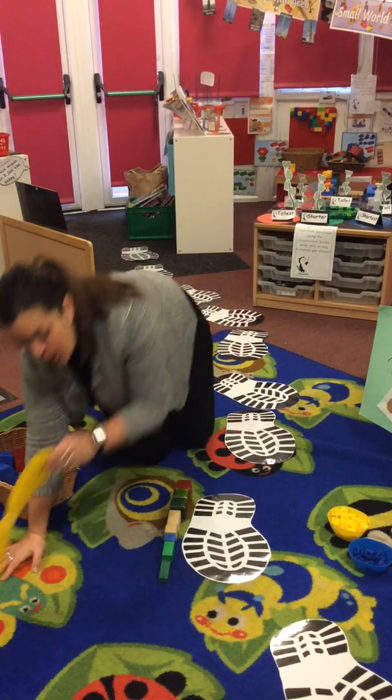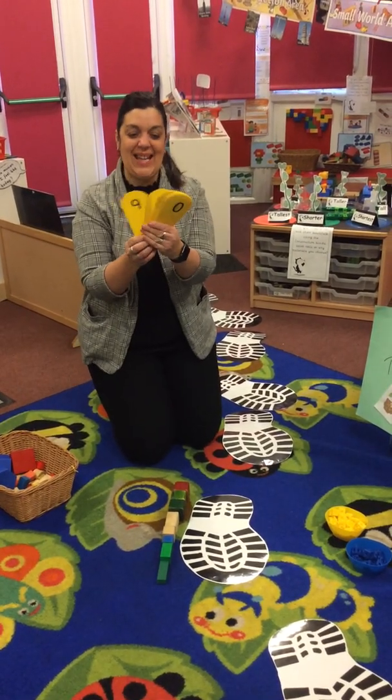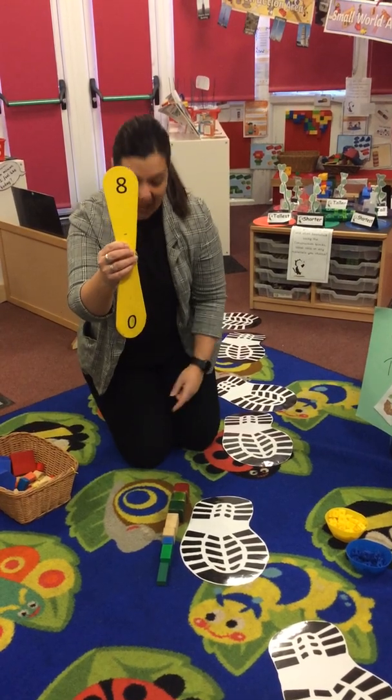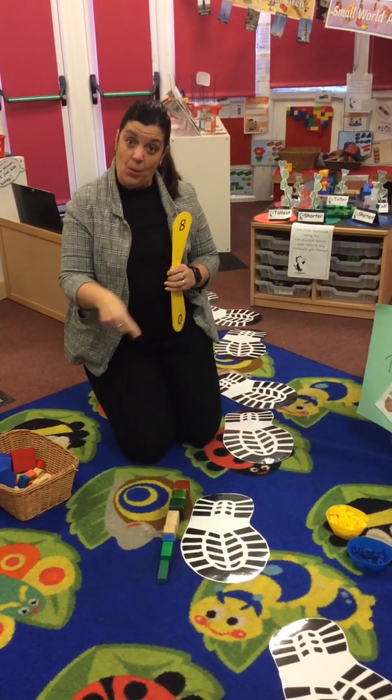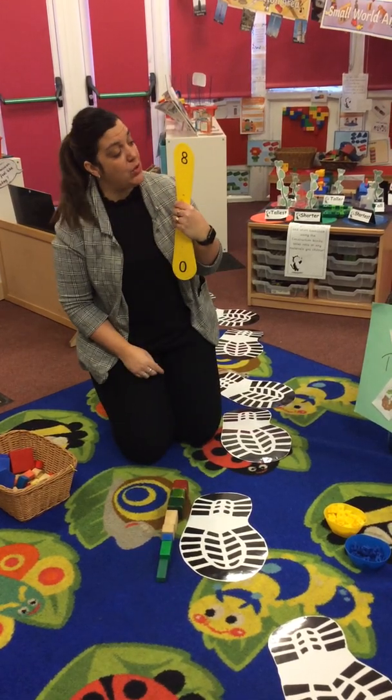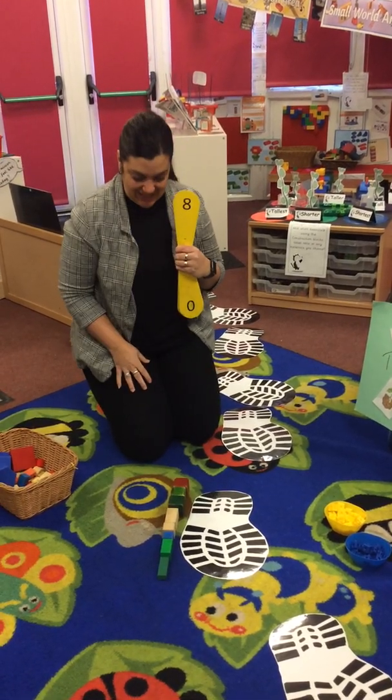And if I'm really super clever, I can find the number 8. There it is, number 8. And I could have a go at writing that number, or I could have a sticky post-it, or I could just show my mummy or daddy number 8.